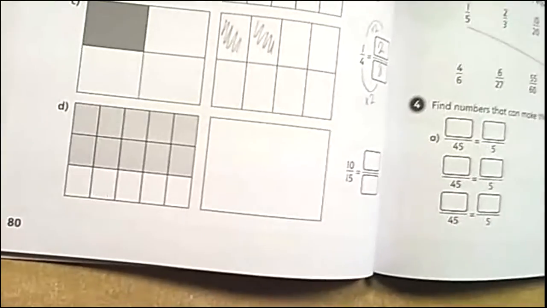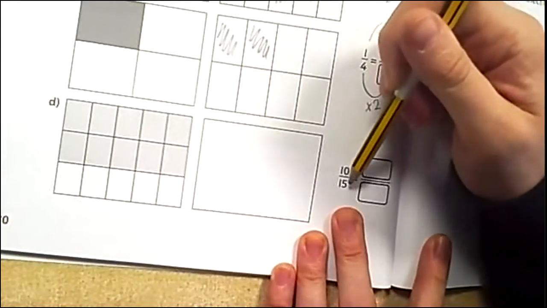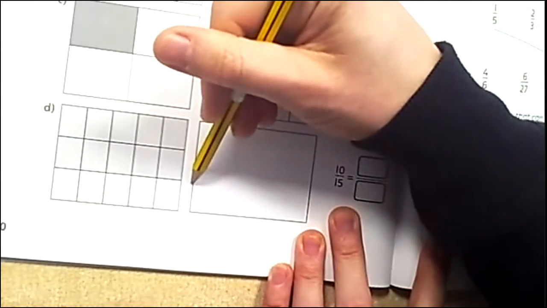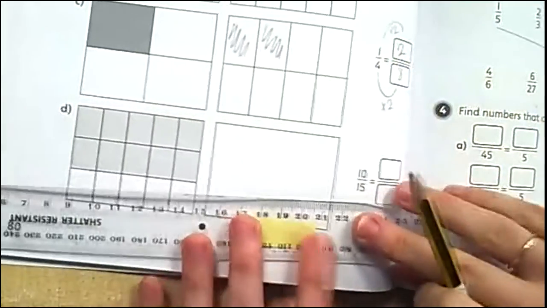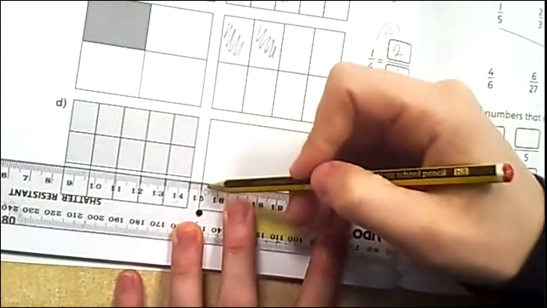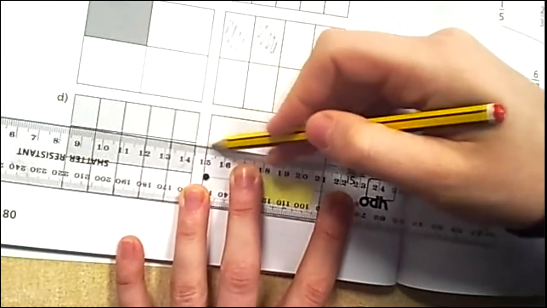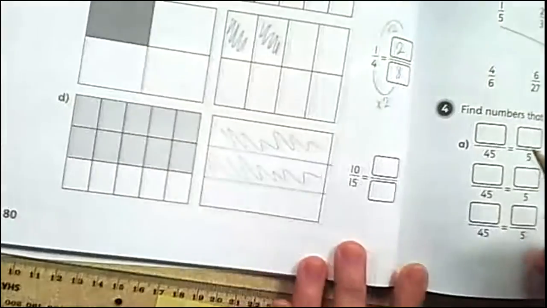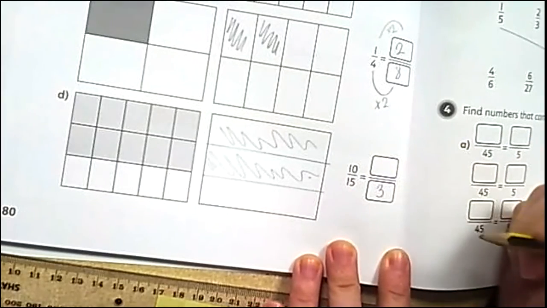Now, this one's interesting. 10/15 is the same as something. So if I got a ruler, I could turn this into whatever I wanted, but I'm just going to make this really simple. And I'm just going to draw these lines to make those match. And I'm going to colour in the same amount that's on it. And I have made 1, 2, 3 equal parts. So my new denominator is now 3.